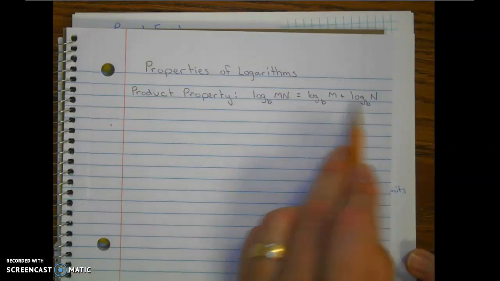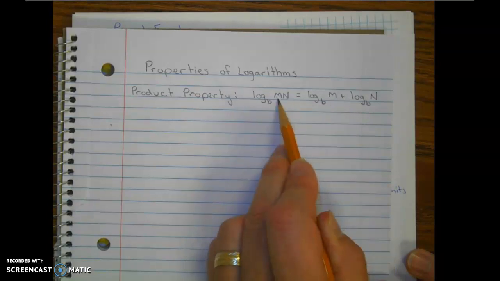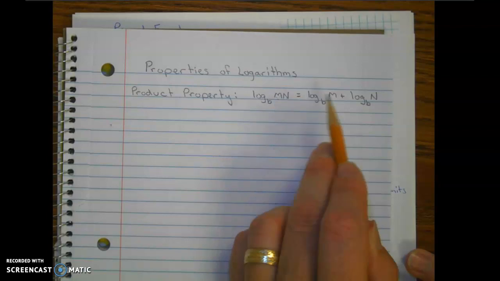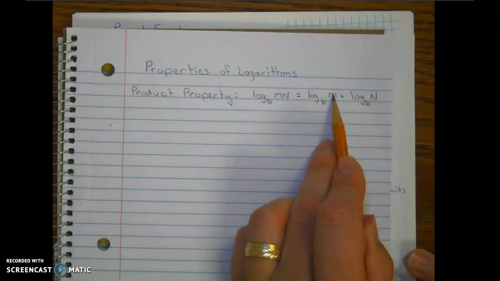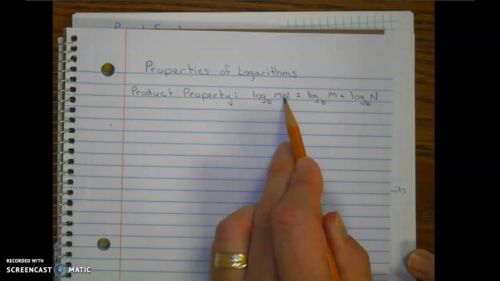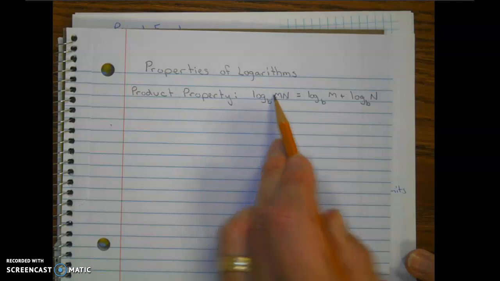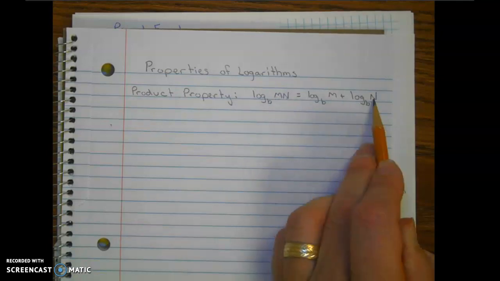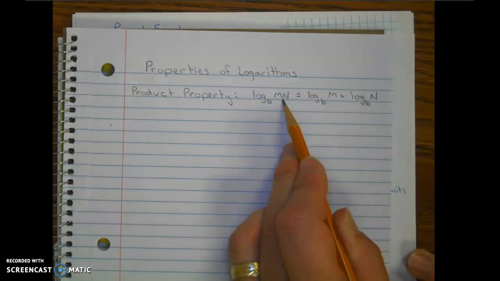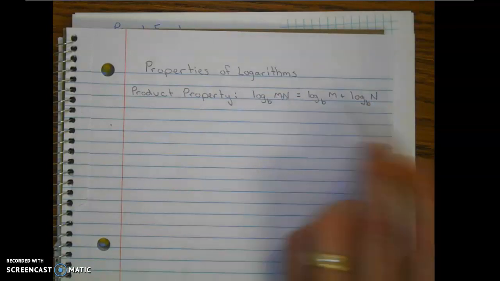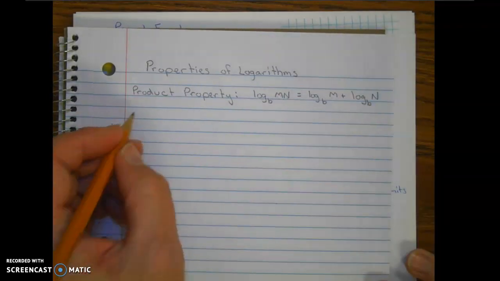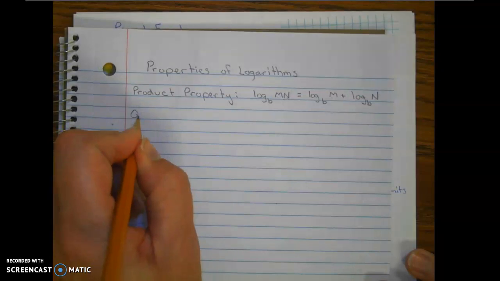And going from this back to this is called condensing. When you condense, you can multiply the arguments together, and then you get your one argument here. So if this was 2 and this was 6, then this would be 12. Okay? So now let's look at another property called the quotient property.